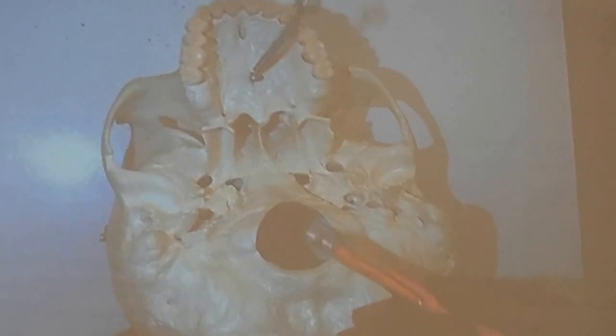Remember the foramen that is not connected all the way, but it goes through the lateral wall. This is this one. How do we know it? On the side of the wall. And medial to the pterygoid.